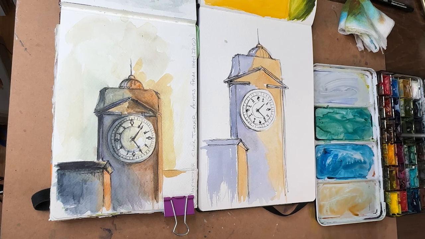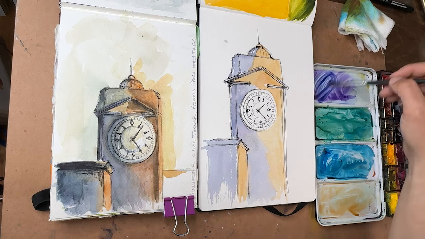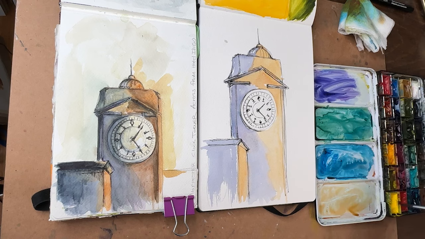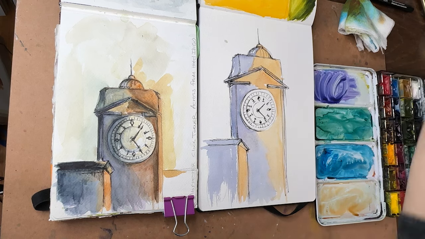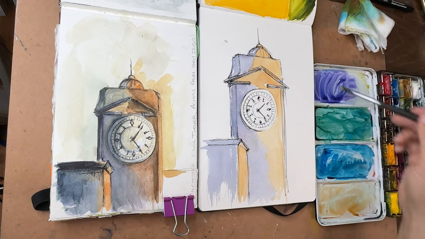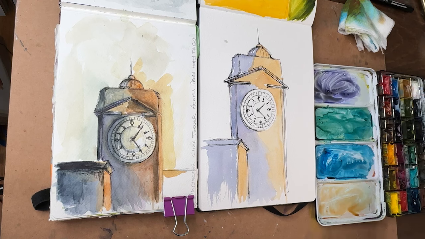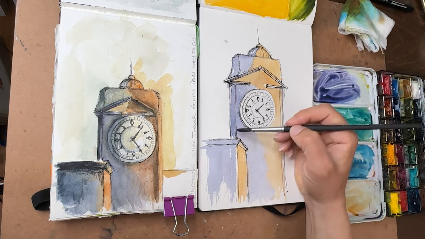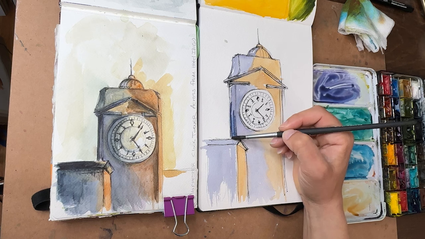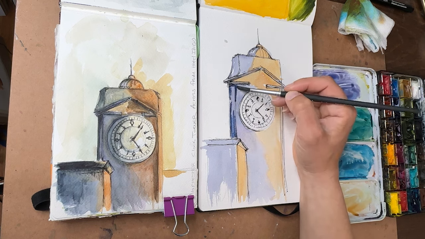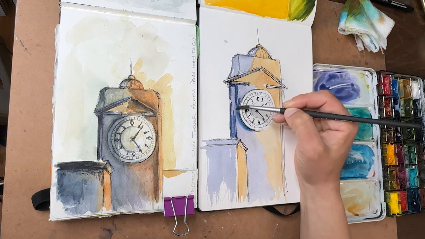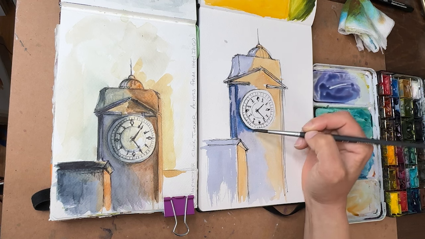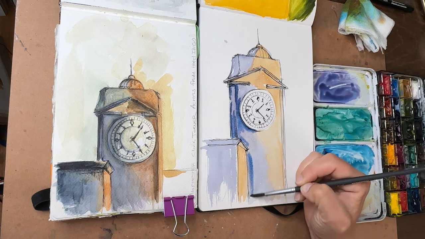All right, let's make a little more. This shadow color: purple, Dioxazine purple, Phthalo blue, and a little yellow. Let's do a little more purple, a little more blue. So we're going to go darker under the clock. We're going to create a cast shadow behind this building.